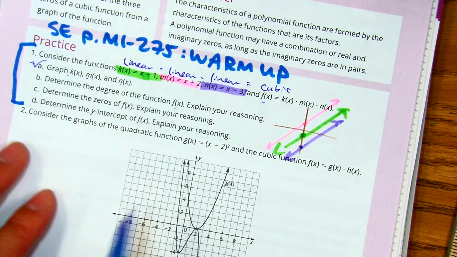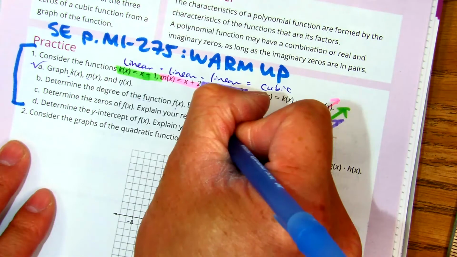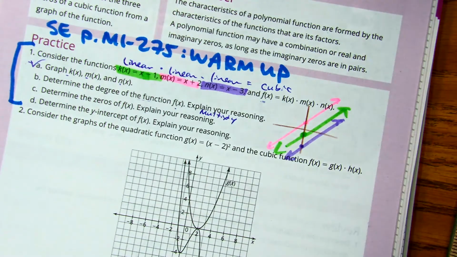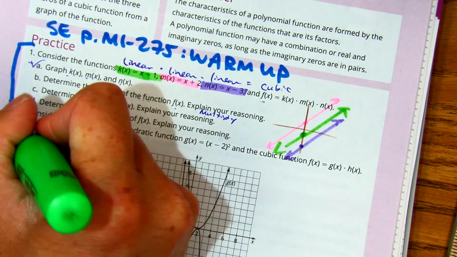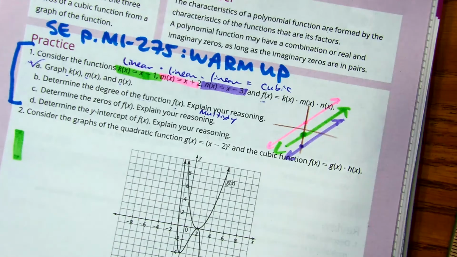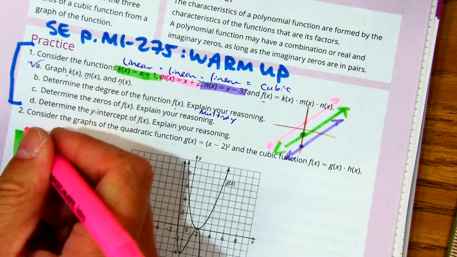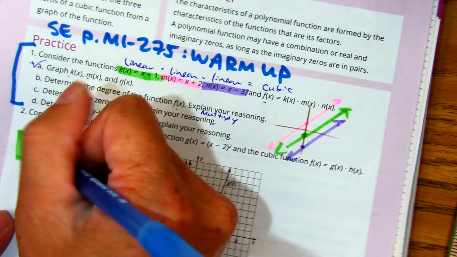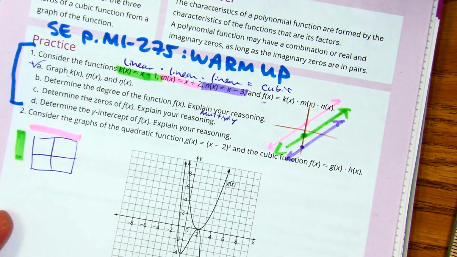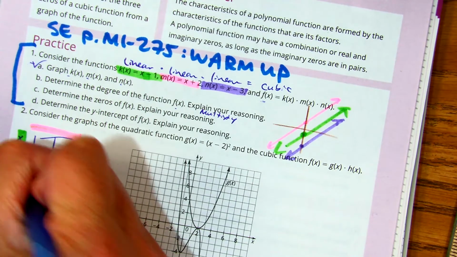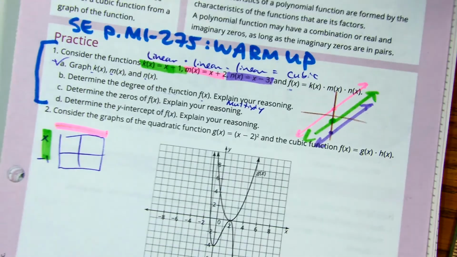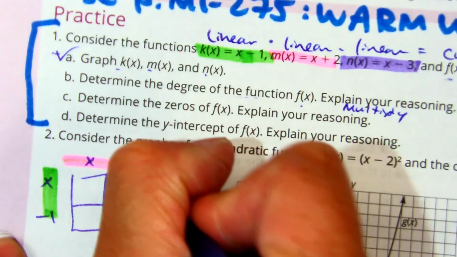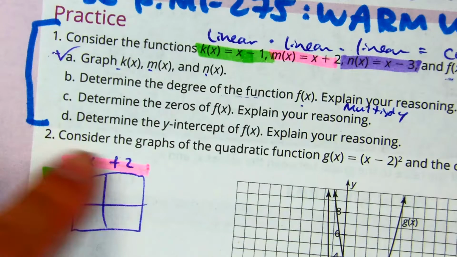Explain your reasoning. Well, my reasoning is we just multiply them. I'm going to multiply the green times the pink. So I have x minus 1, and I have x plus 2. Feel free to use FOIL, but FOIL only works with binomials times binomials.